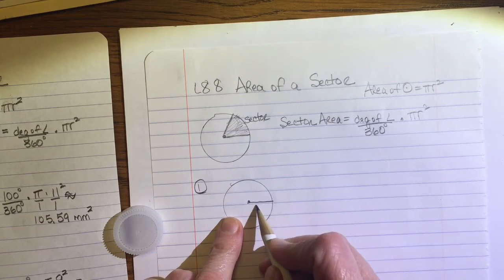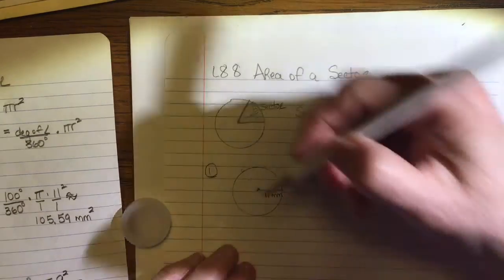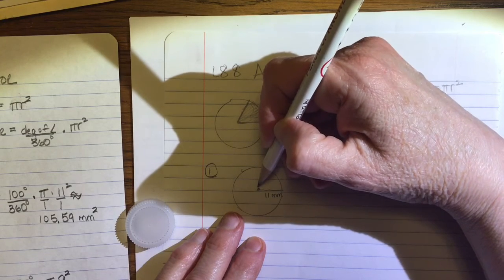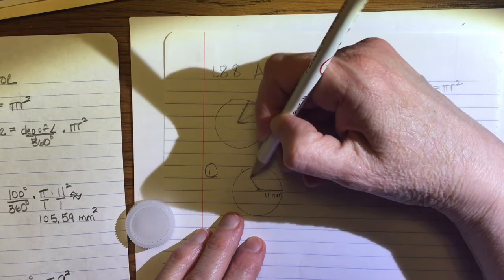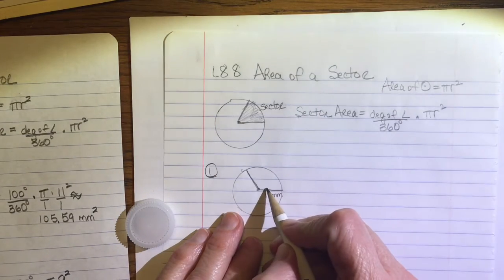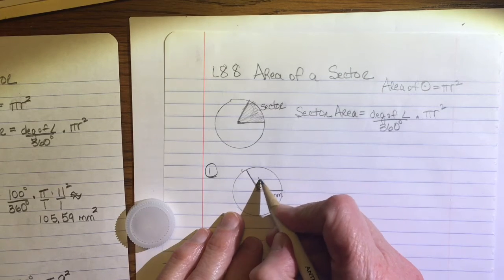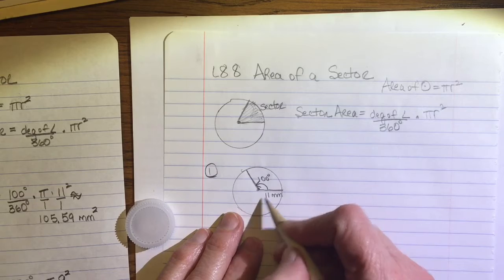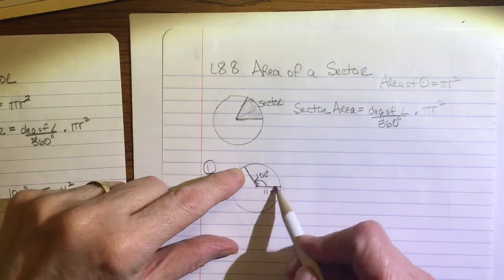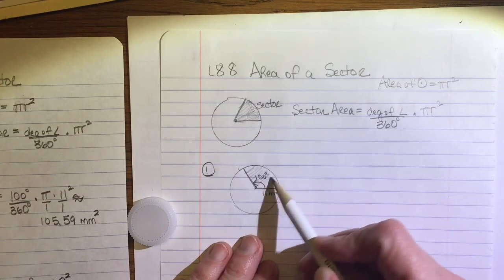Okay, I'm going to take a radius of 11 millimeters. And I don't have a protractor, but I'm going to let my angle be, let's see, this would be 90, so I want it to be about 100. So it'll be something like this, a little more than 90 degrees. And they usually do a little arrow like that, so you'll know which angle they're talking about, whether they're talking about the big one over here or the little one over here. So that's the minor arc, which makes up the smaller piece of the circle.